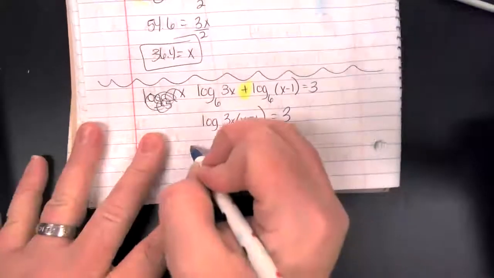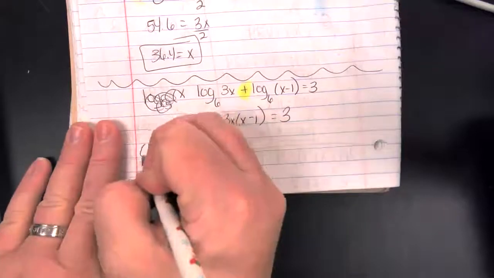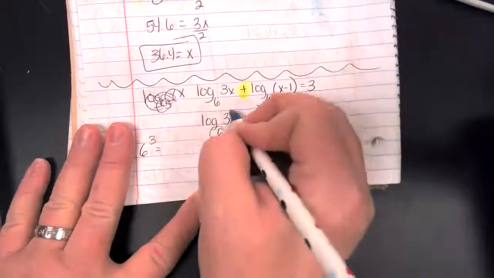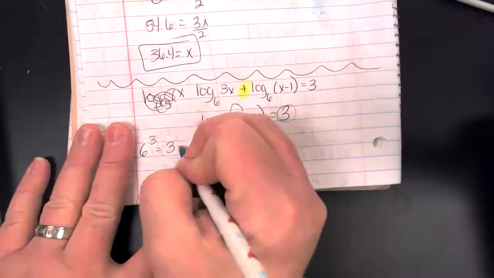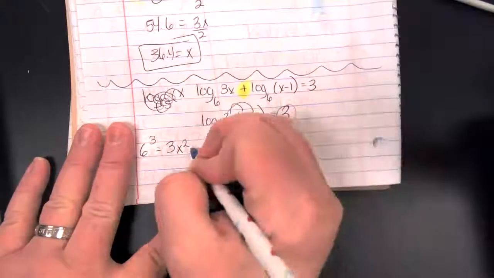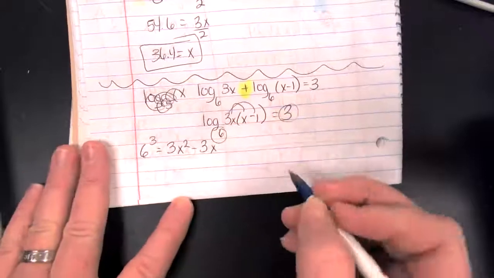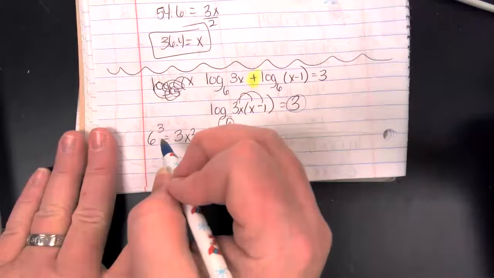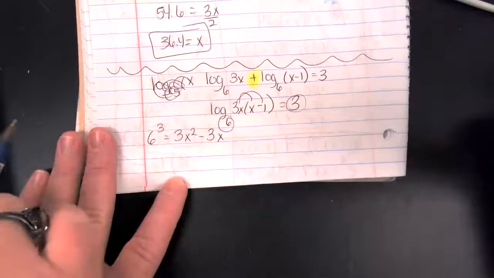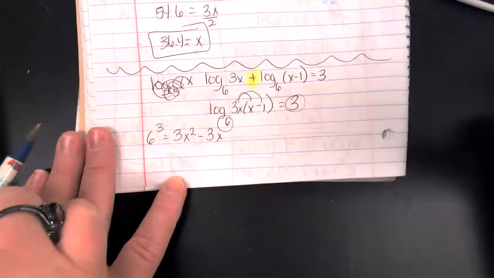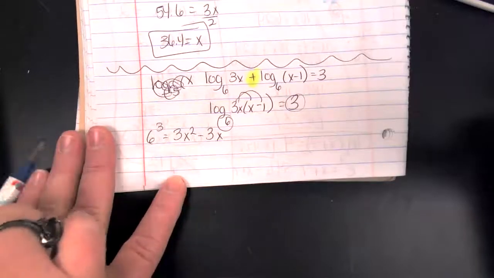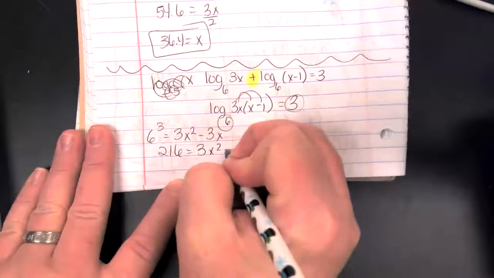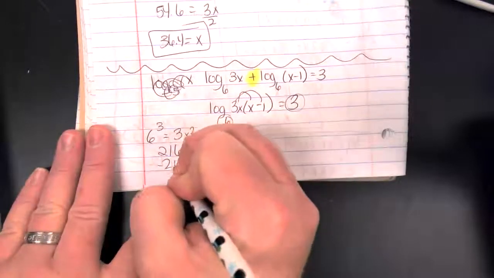All right, here we go. 6 to the third power equals, okay, what's 3x times x? 3x squared. What's 3x times 1? 3x. Okay. 6 cubed. 6 times 6 is 36. So 6 to the third is 216 equals 3x squared minus 3x.